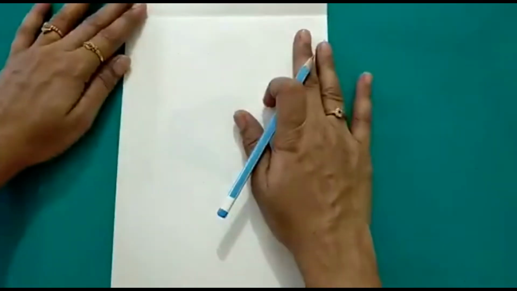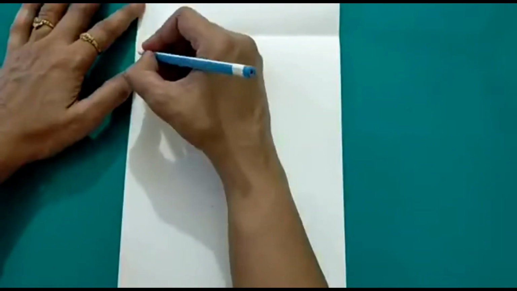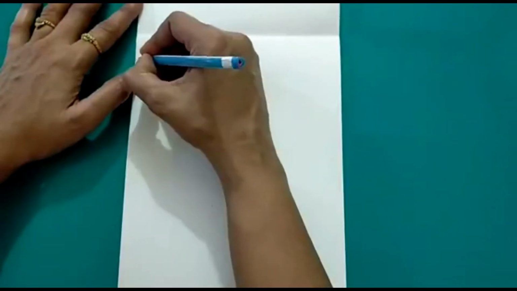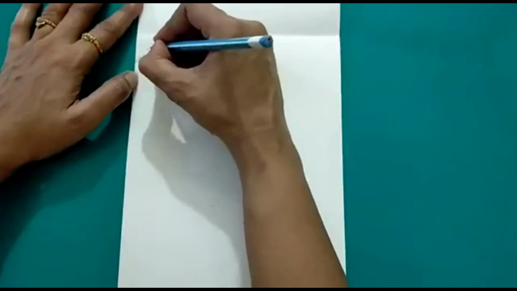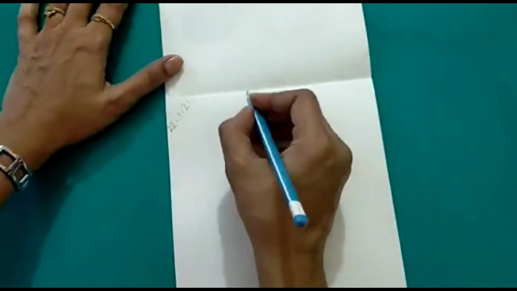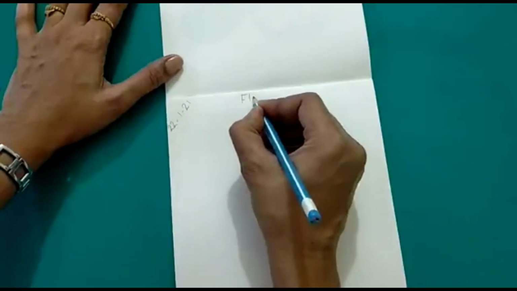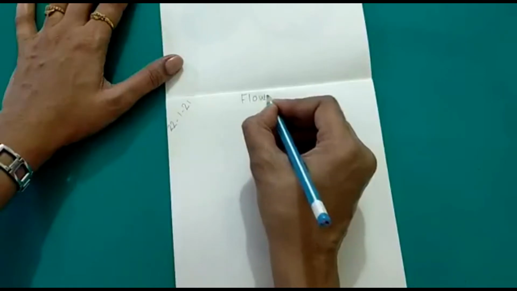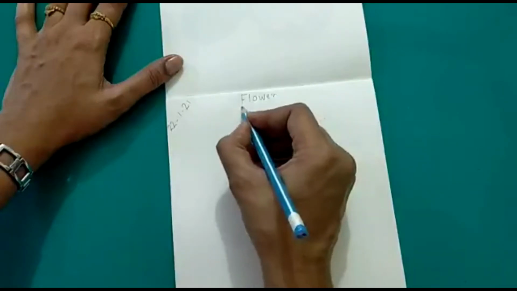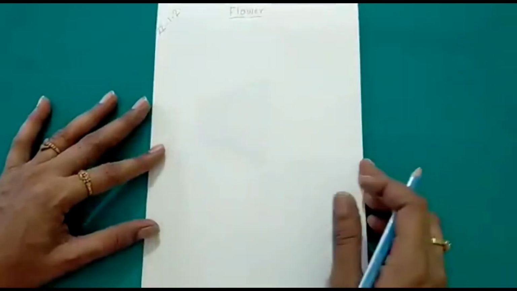Okay, keep it in this way, vertically, and then write the date here, which is 22nd 1 2021, and our topic is flower. So you have to write the topic here, which is FLOWER. This is done. Now let's draw a flower.